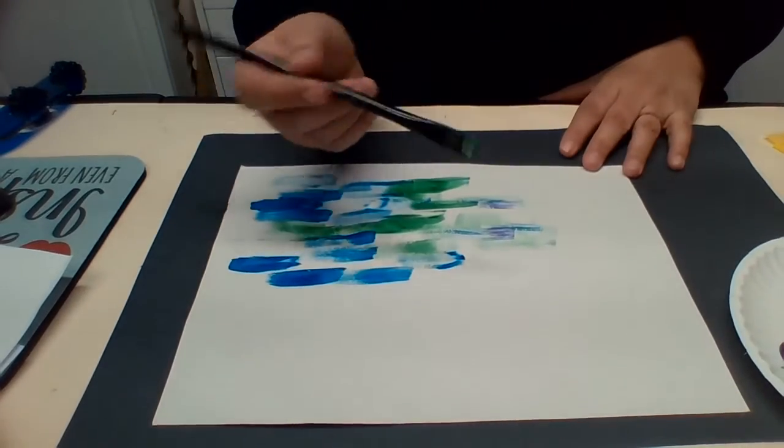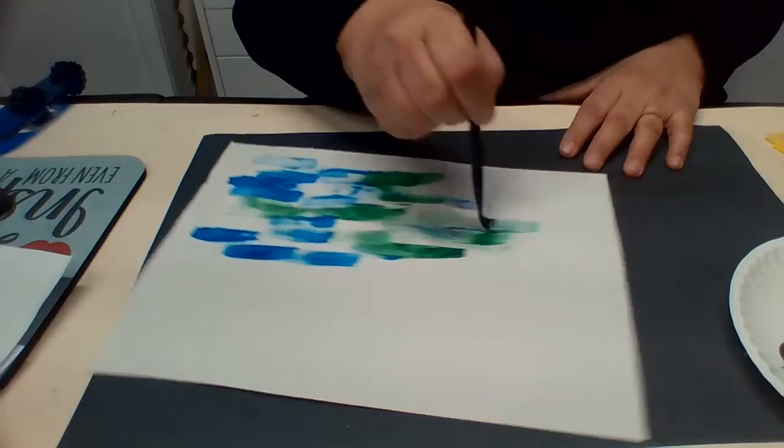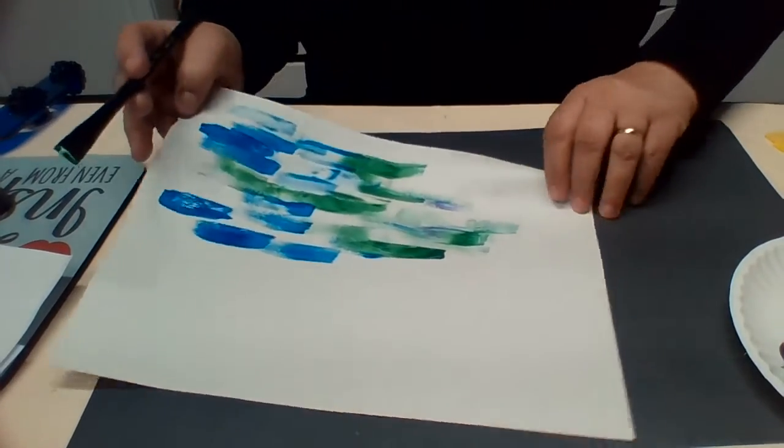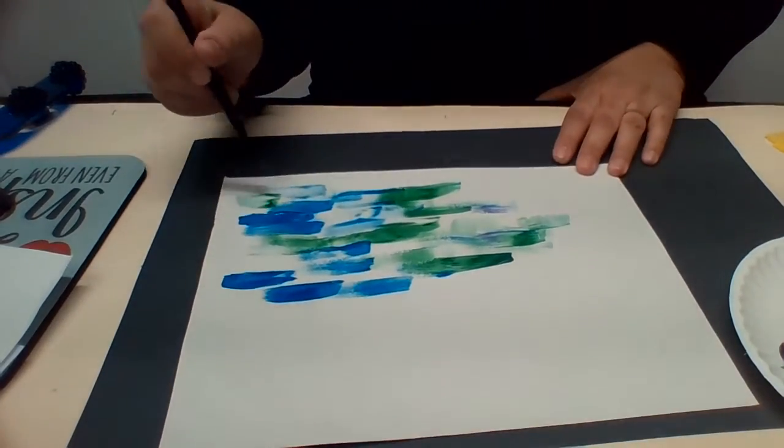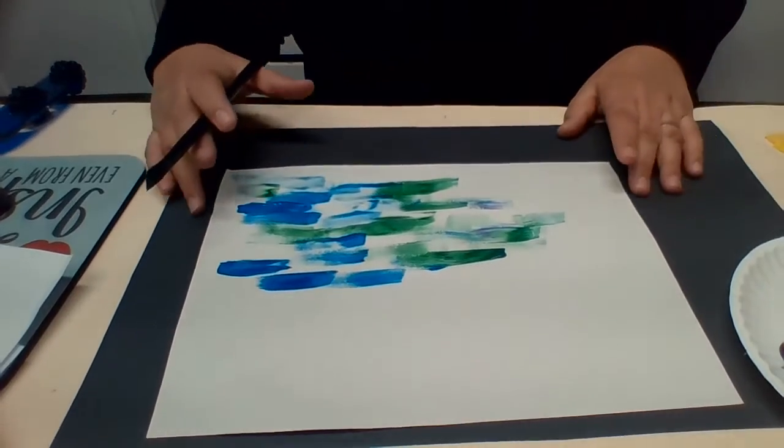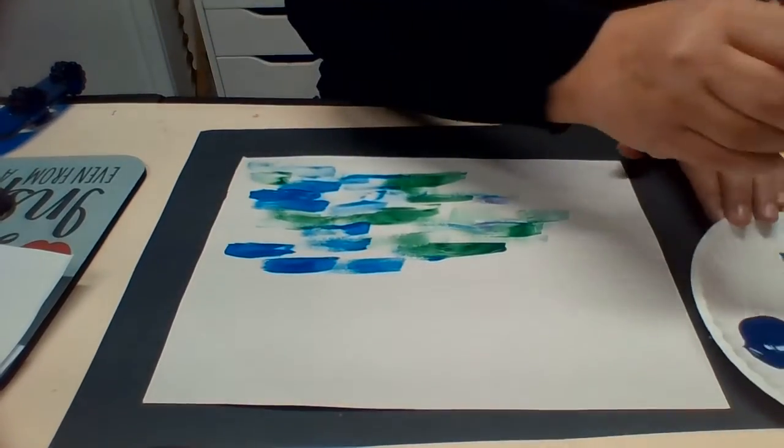So we're double loading our paint, and then we're bringing it to the paper. Remember, hold your paper down. Mine keeps flying away from me. Always remember to cover your tabletop too, because you don't want to get paint all over the table.